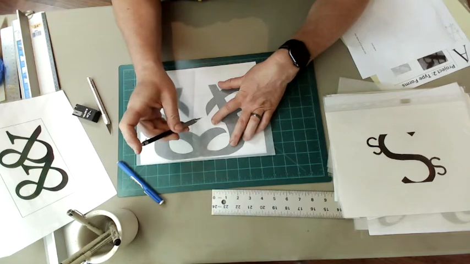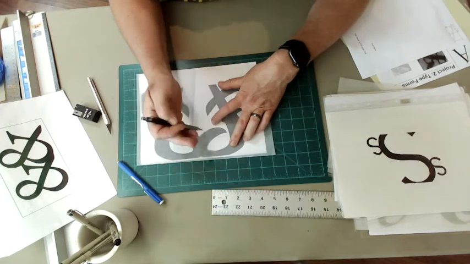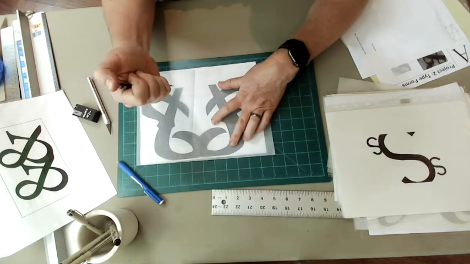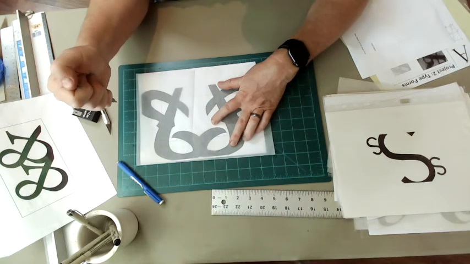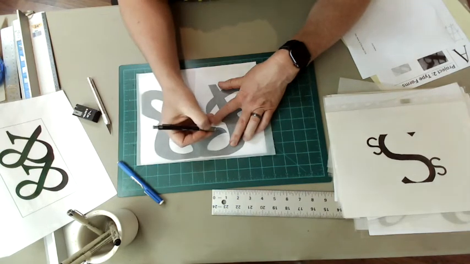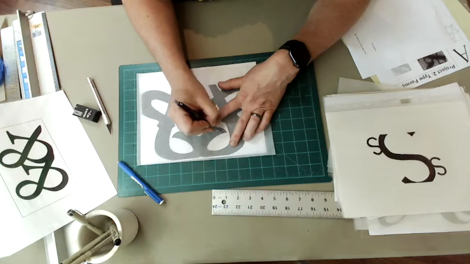Oh, my pencil's behaving not well. There we go. My pencil gets dropped a lot.